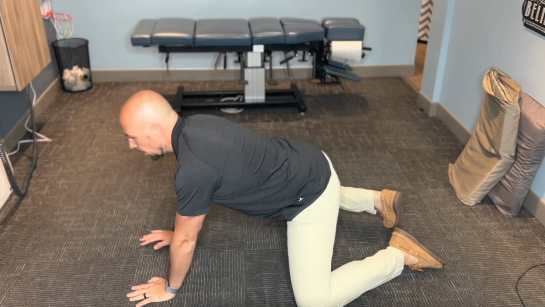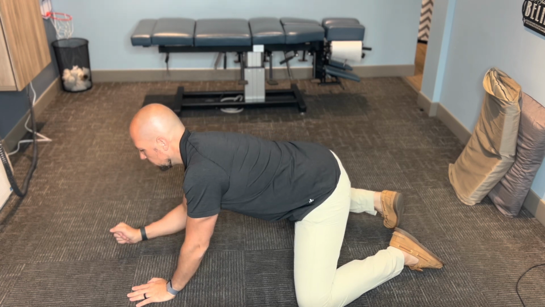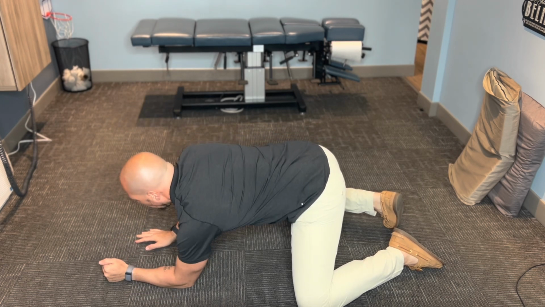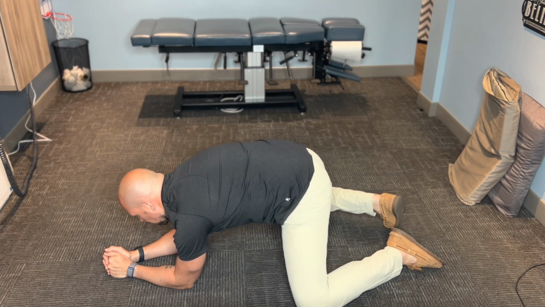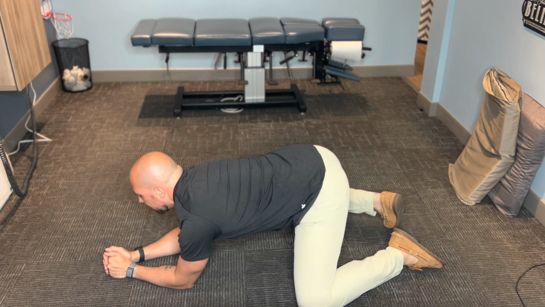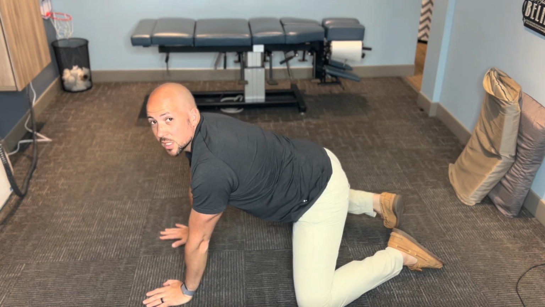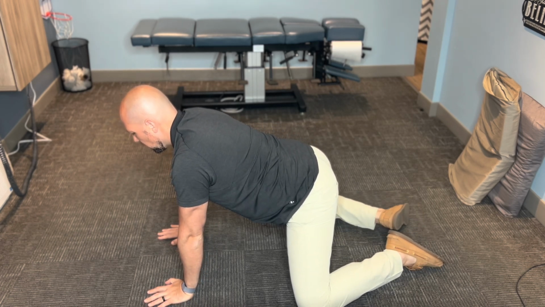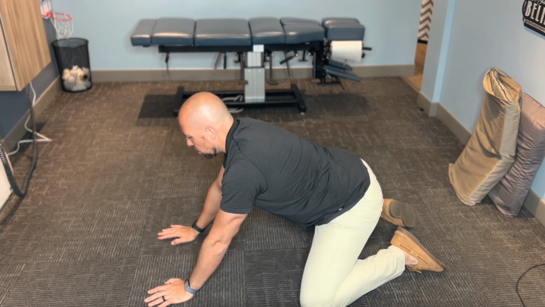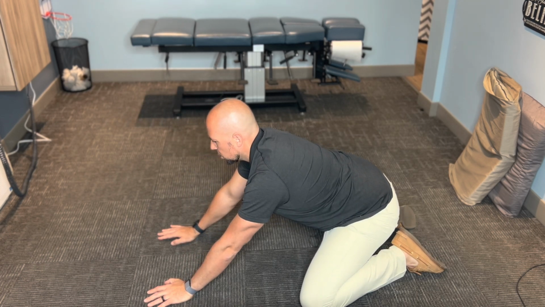There are a couple of positions that you can try. One of them is on your elbows. But if you can't flatten your back and you're noticing that you're rounding, or you just can't get to that position, you can definitely do this on your hands. You want to start with a position where you're bringing your bum down and touching, or trying to touch, your heels.